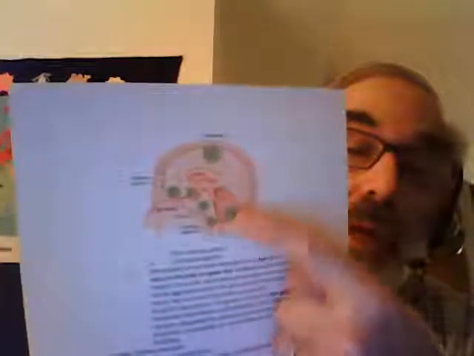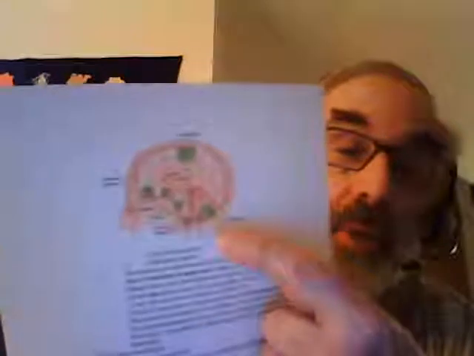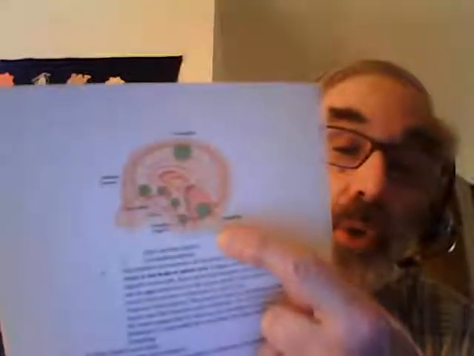This is a sagittal view of a cross section of the brain, and this big green spot back here, surrounded by the big pink thing, is supposed to be a cerebellar tumor. This pink organ here is the cerebellum.